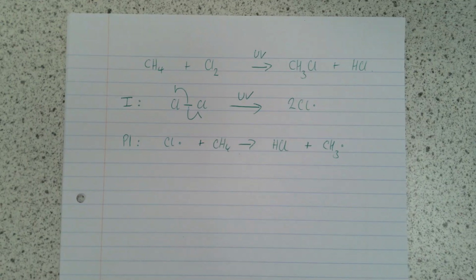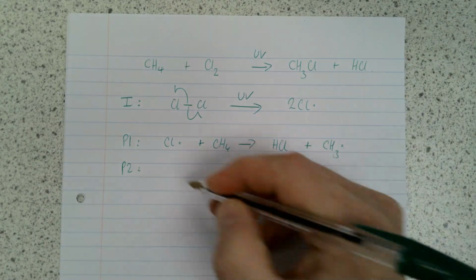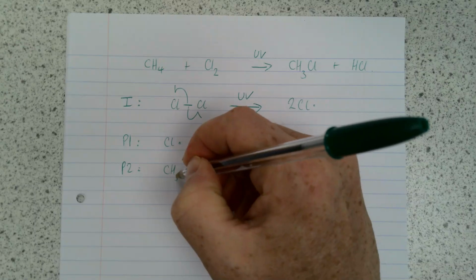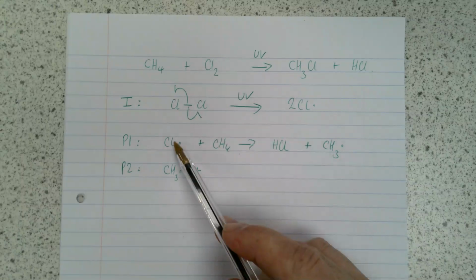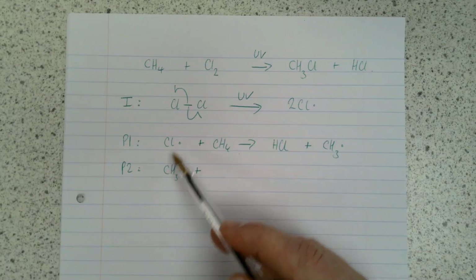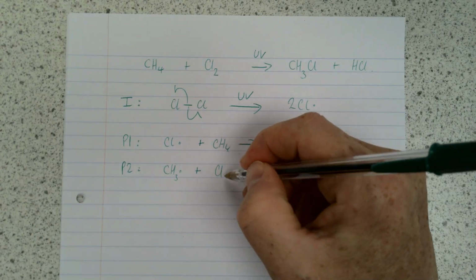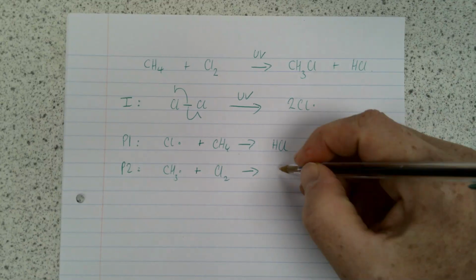So P2 involves that methyl radical, because that's not one of the products, so it has to be used up in step 2. And the first step involved the chlorine radical reacting with methane. So step 2 must be the methyl radical reacting with the chlorine. What are the 2 products of that, please? For this one. But yes, you end up with the product.